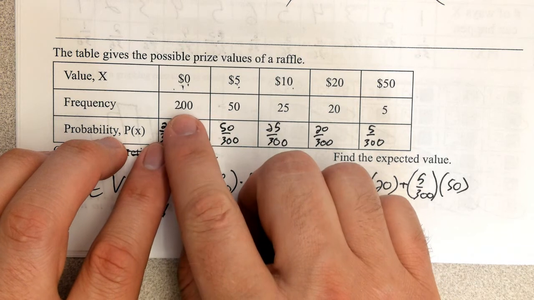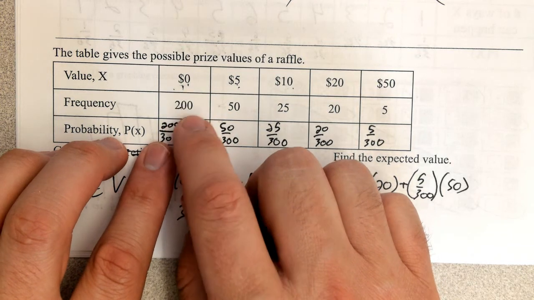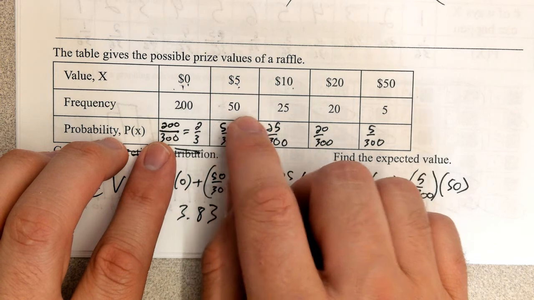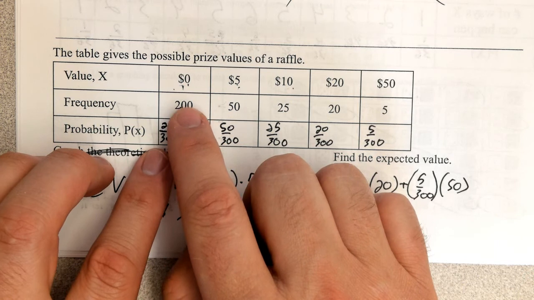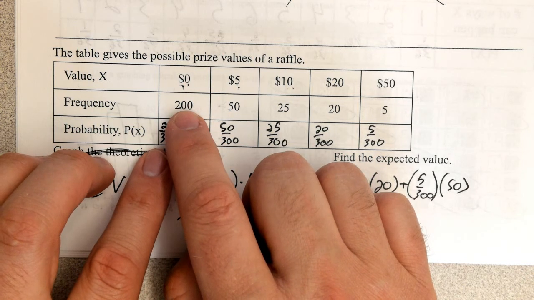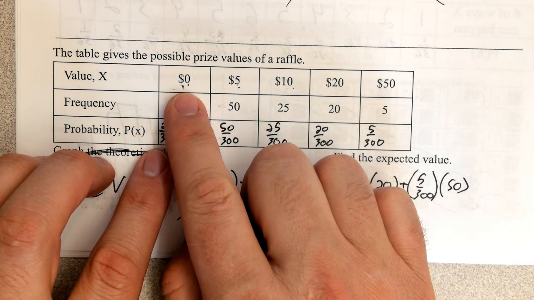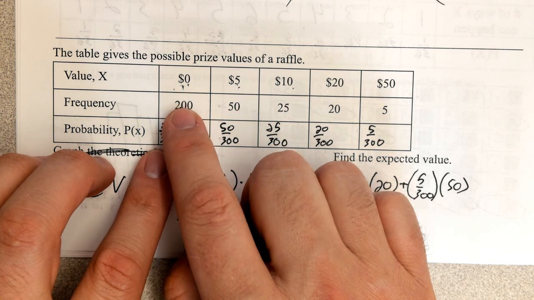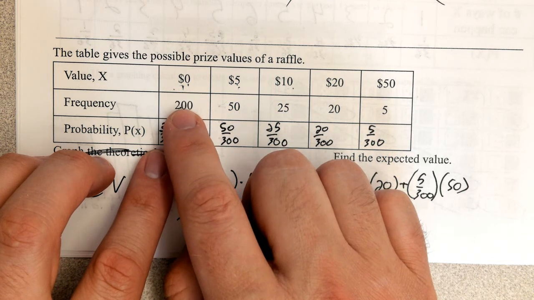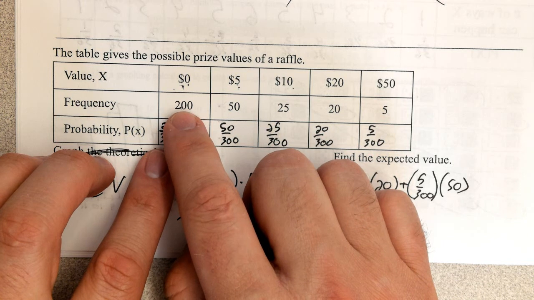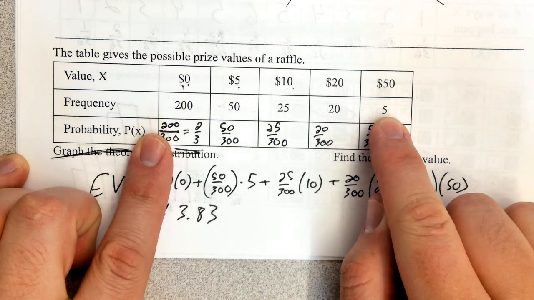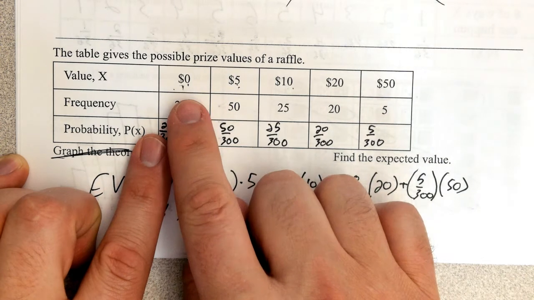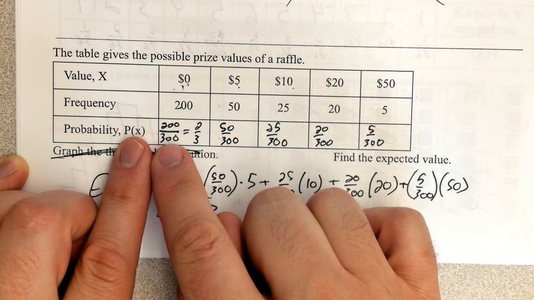The frequency, or the number of raffle tickets that have this value, are 200 for the 0, 50 for the 5, 25 for the 10, and so on. And what you've got to figure out is the probability. Well, probability is the number of favorable outcomes, or the number of outcomes of a given random variable, divided by the total number of outcomes. So for 0, there are 200 raffle tickets that have a value of 0. And if you add up all of the frequencies, you get 300. So the probability of drawing a ticket with 0 is 200 over 300, or 2/3.